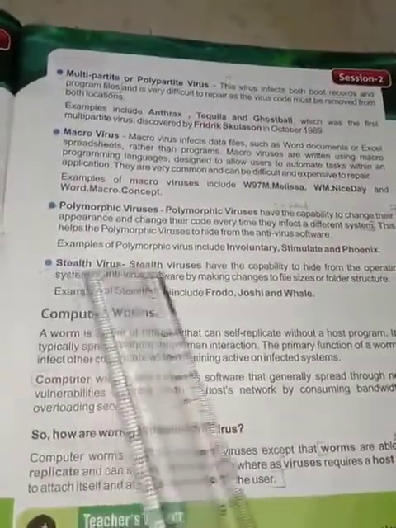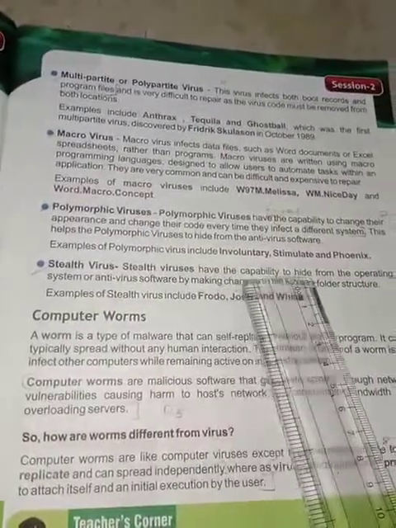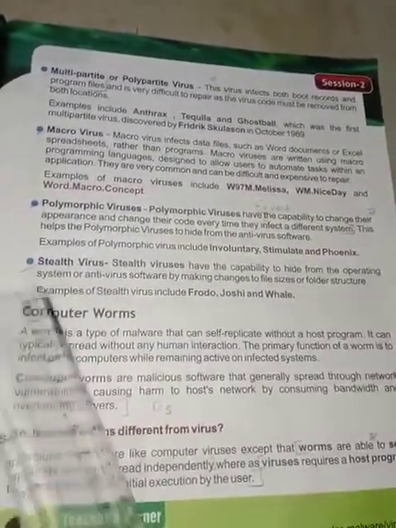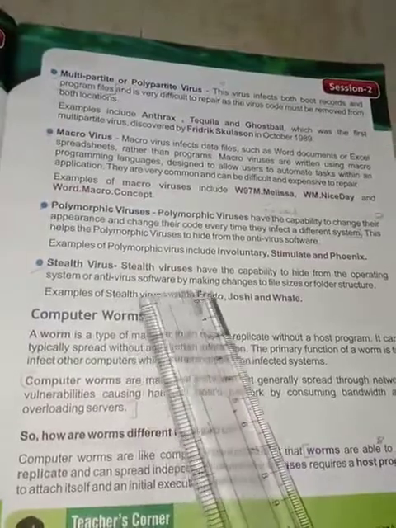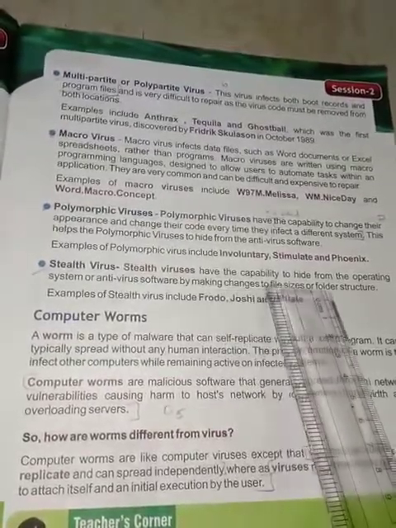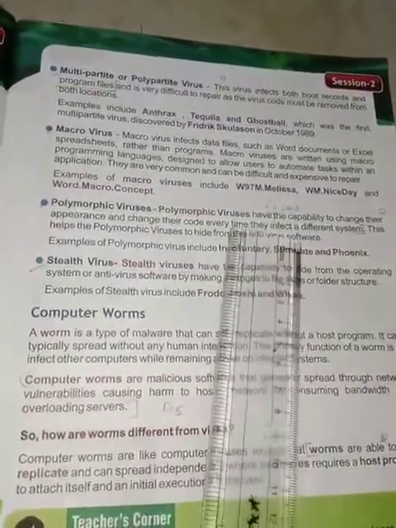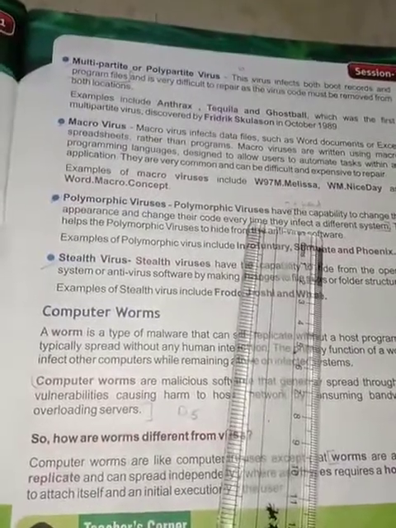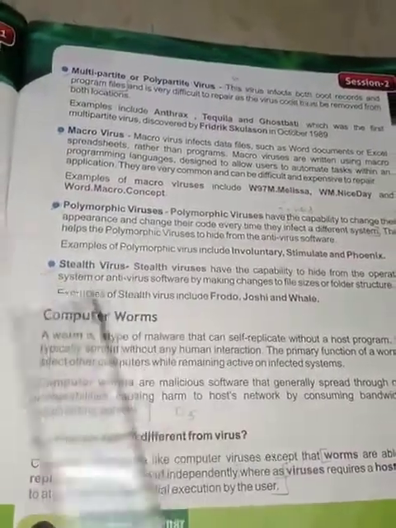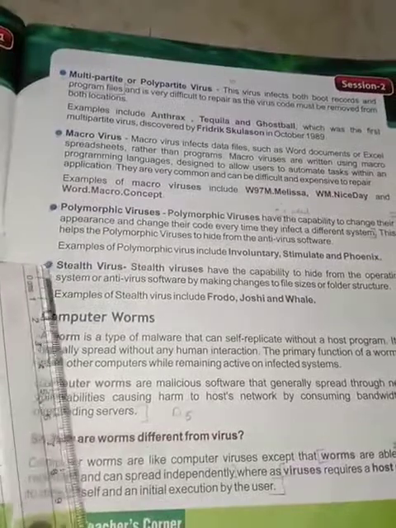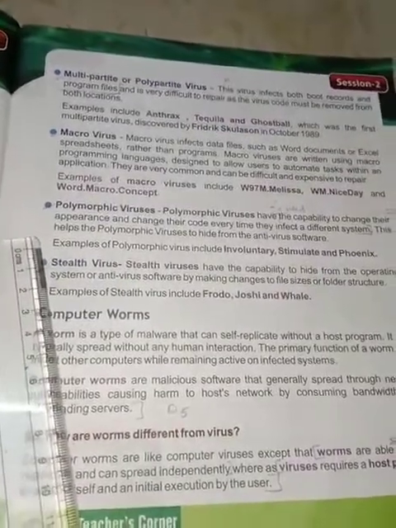Stealth virus. Stealth viruses have the capability to hide from the operating system or antivirus software by making changes to file size or folder structure. This stealth virus can hide from antivirus software by changing the file size.